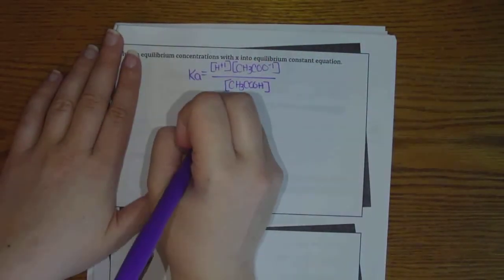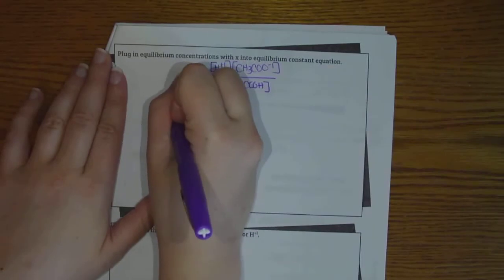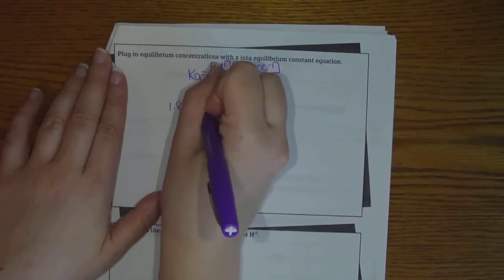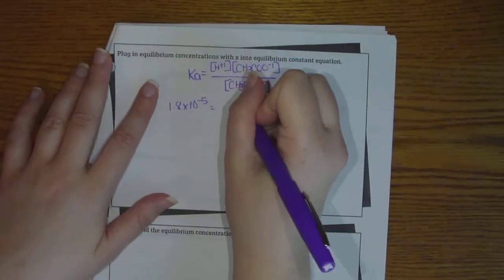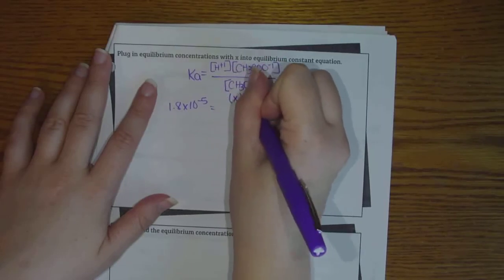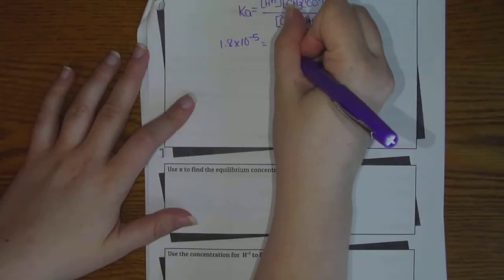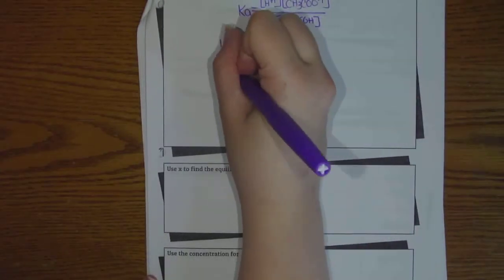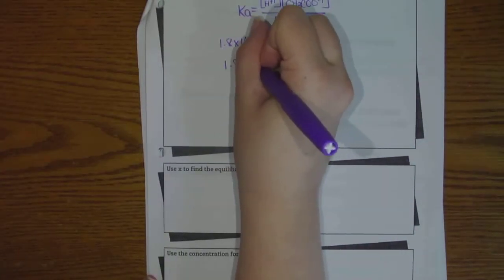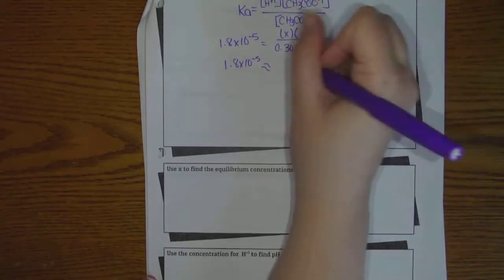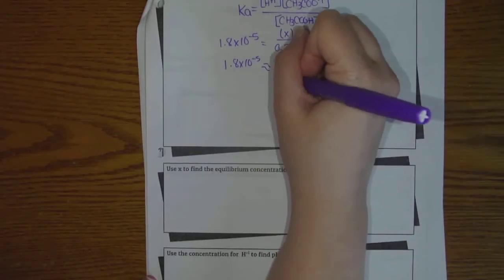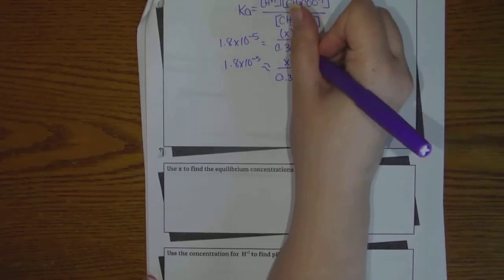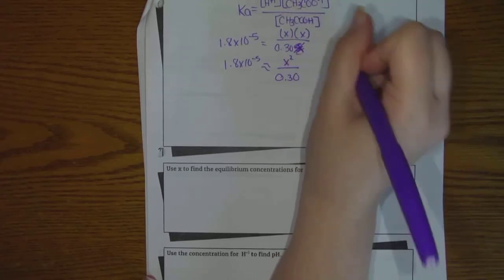Okay, so what we're going to do is plug in our given Ka, and then plug in what we find in our ice table. Remember, these two were both x's, and then 0.30 minus x. Okay, so we're going to assume that x is negligible, and by assuming that, we're going to have x squared over 0.30. We're going to make this go away.